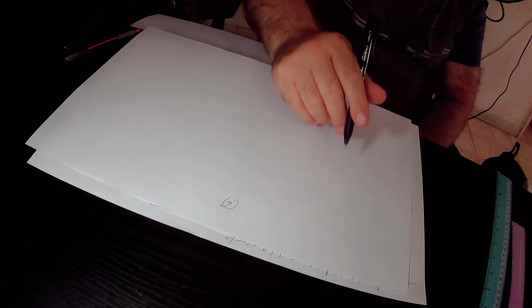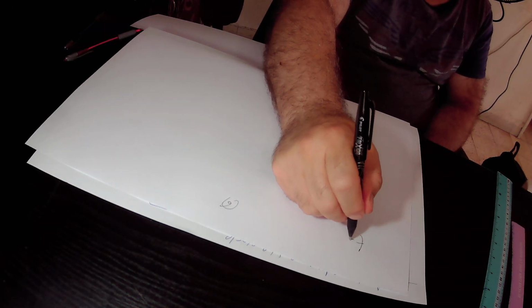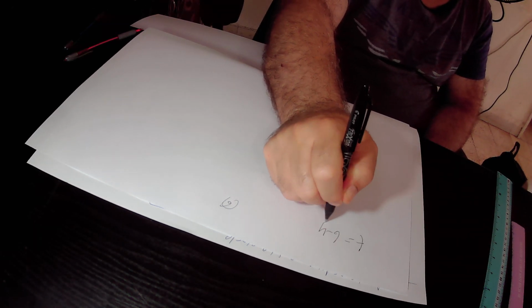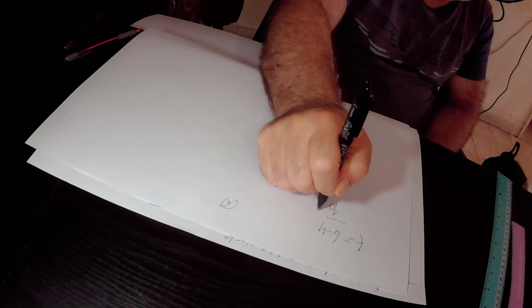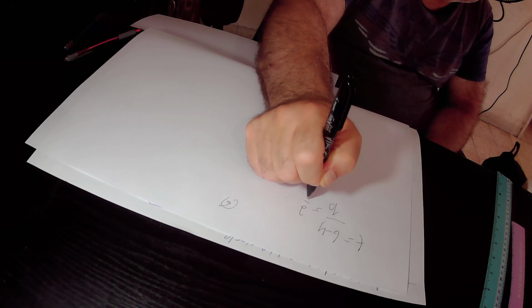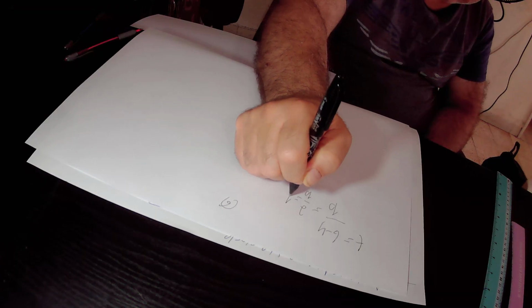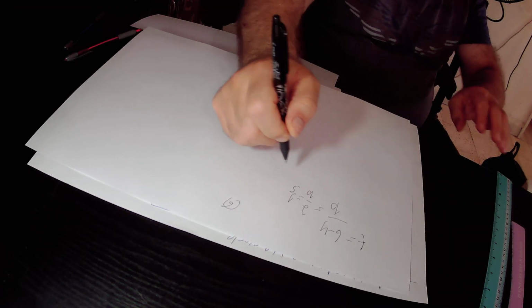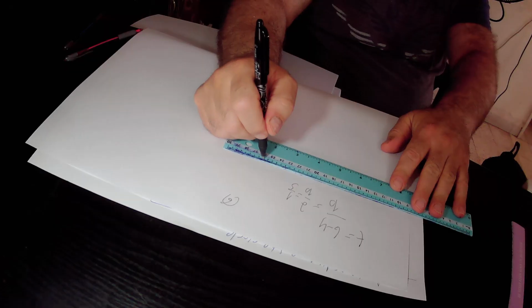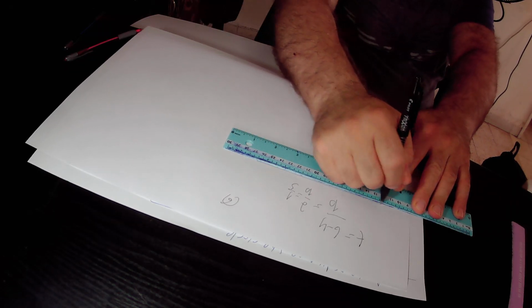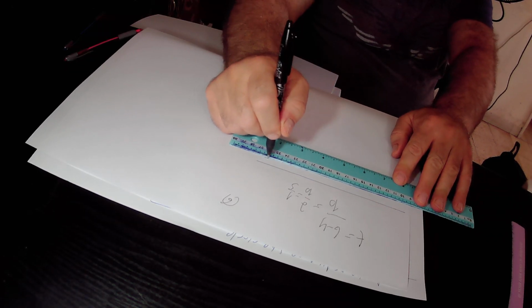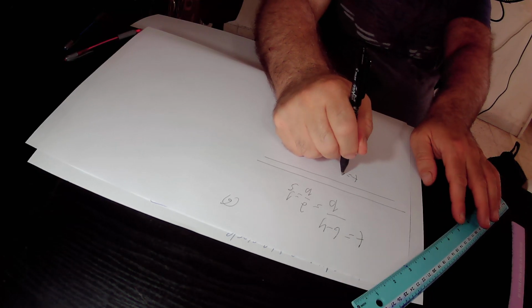The second solution for T is T equals 6 minus 4 over 10. 6 minus 4 is 2, and 2 over 10 is 1/5. So according to the second solution, we have found that T equals 1/5.